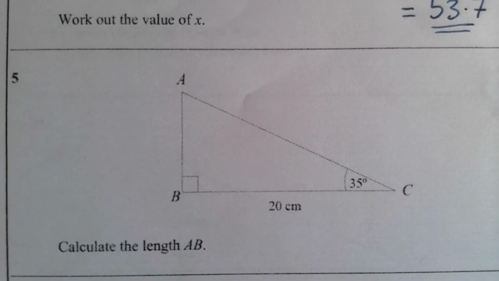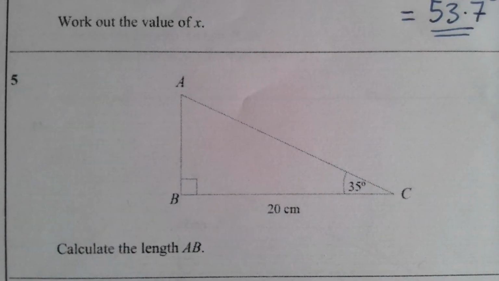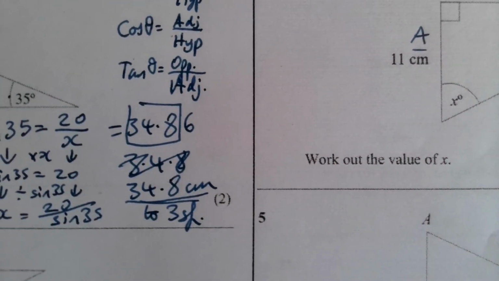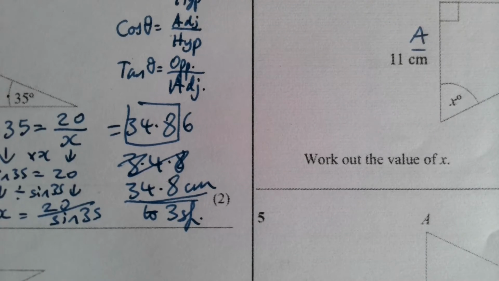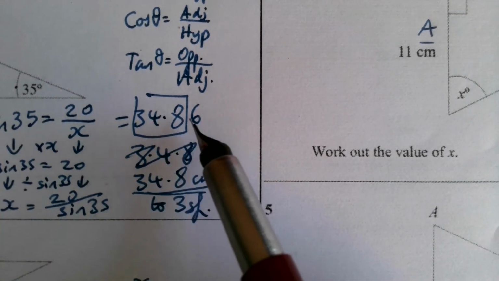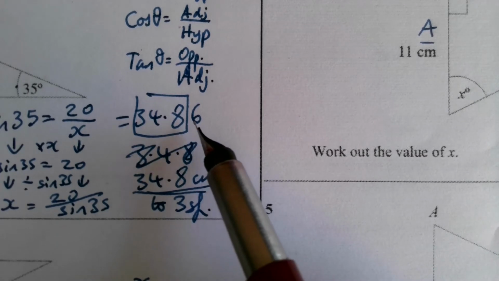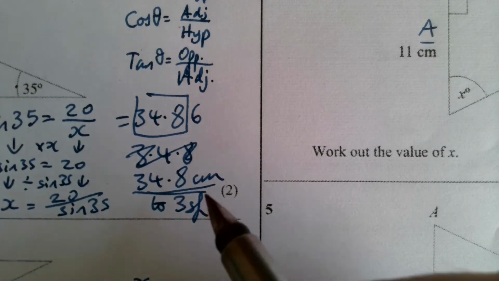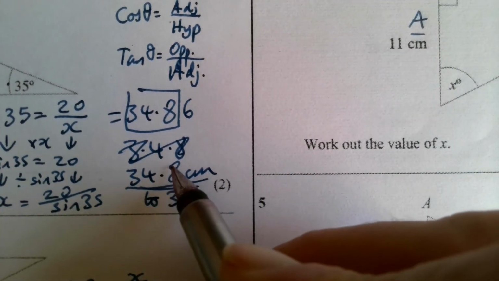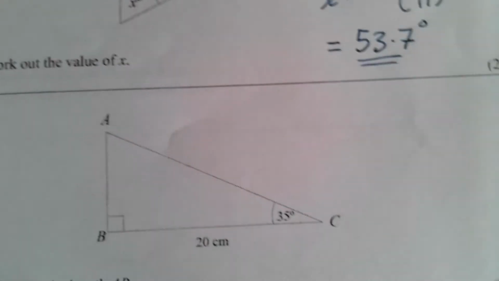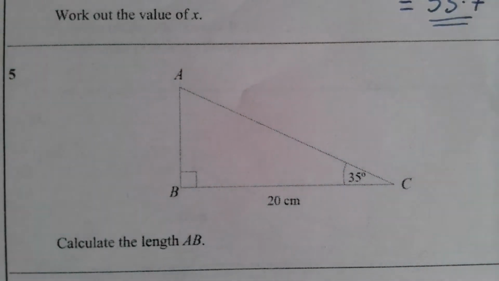Pause the video, give it a go. Before we go on, I've just noticed this is why it is worth putting that box around and writing down the answer there. At the time I made a mistake, but looking back now, just glancing across, I suddenly realised, hang on, I haven't rounded that up. I should have rounded it up. I'm sure there are those of you who noticed that at the time. So that should be 34.9 centimeters. Right, carrying on with question 5.